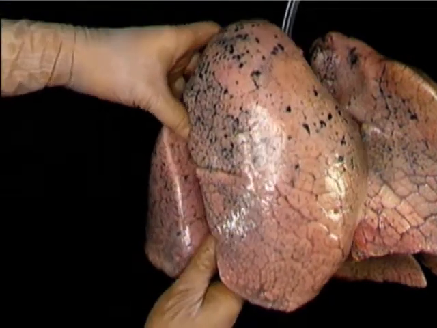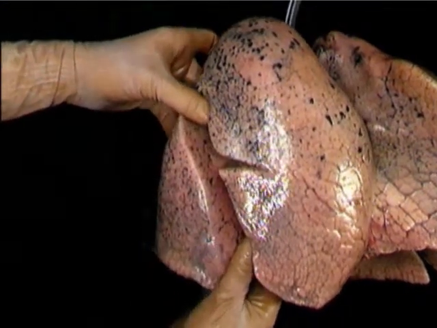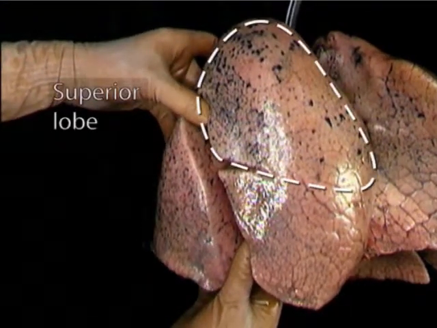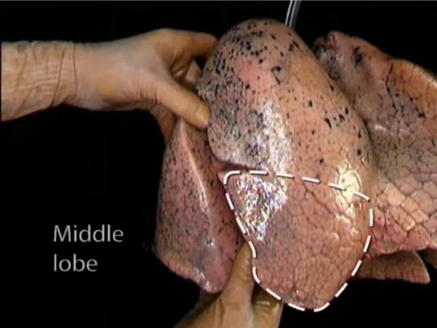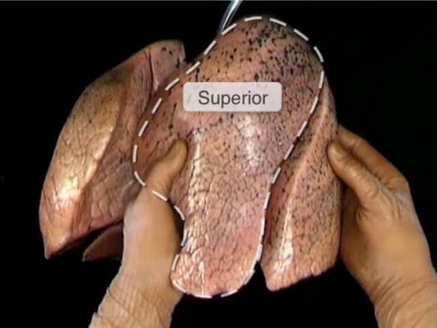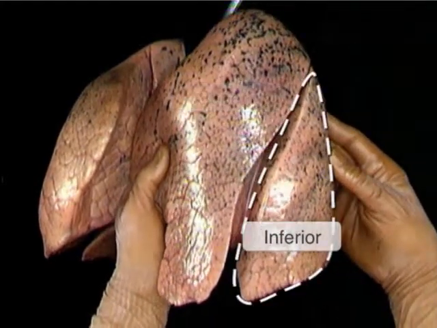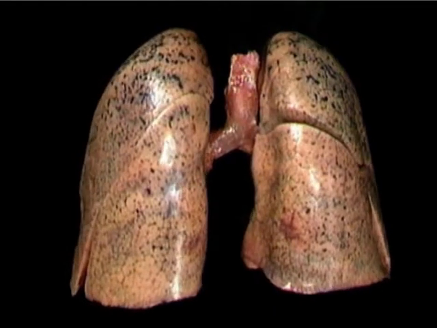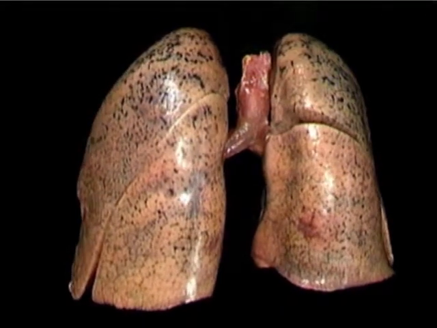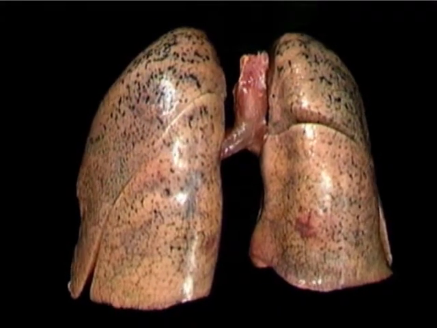Each lung is divided by deep fissures into lobes. The right lung has three lobes, superior, middle, and inferior, whilst the left has only two, superior and inferior. From behind you can see the fissures separating the lungs extend all the way round onto the mediastinal surfaces. Between the lungs posteriorly lie the vertebral bodies.